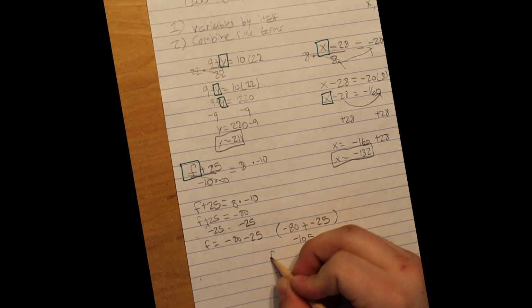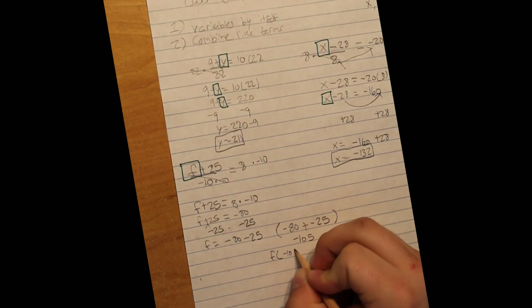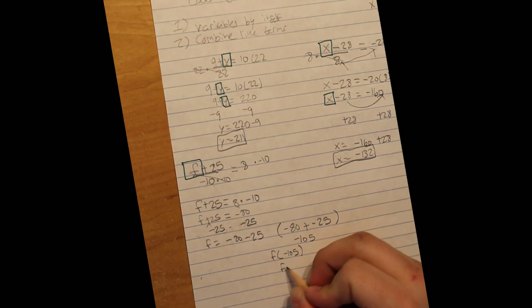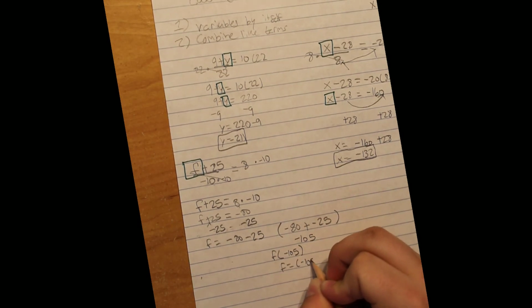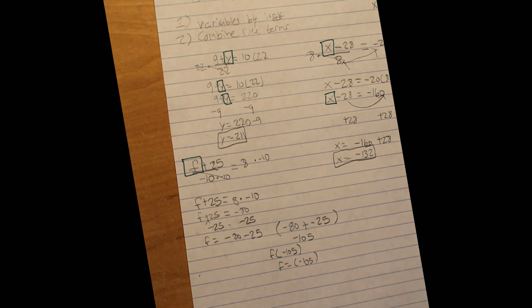So f should be negative 105. This is how you solve two-step equations.